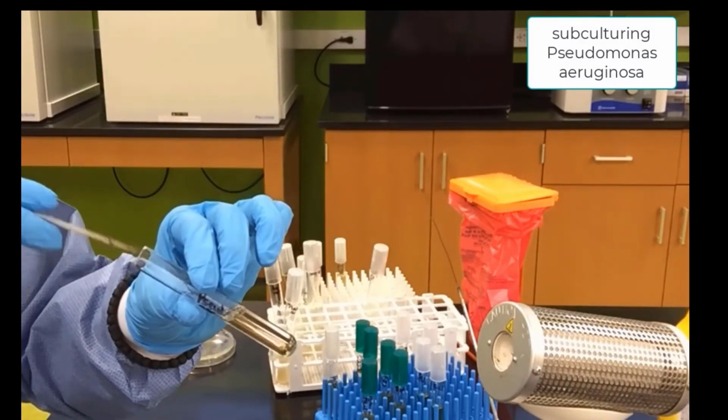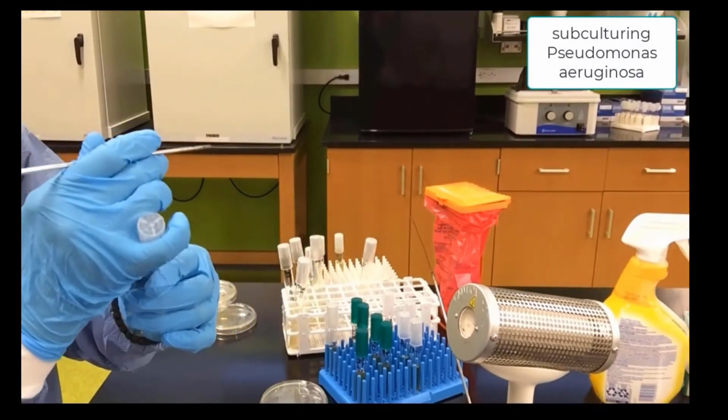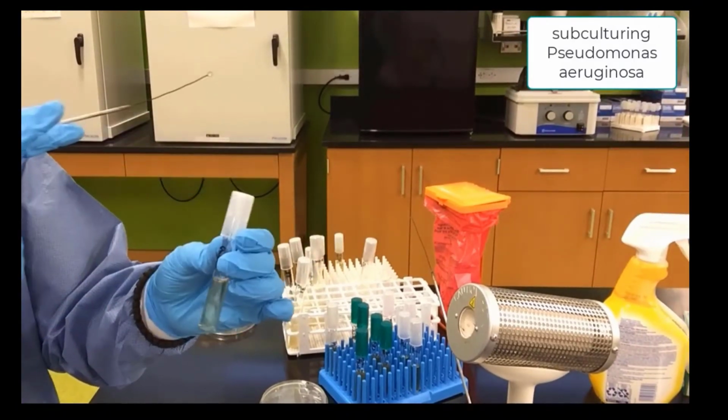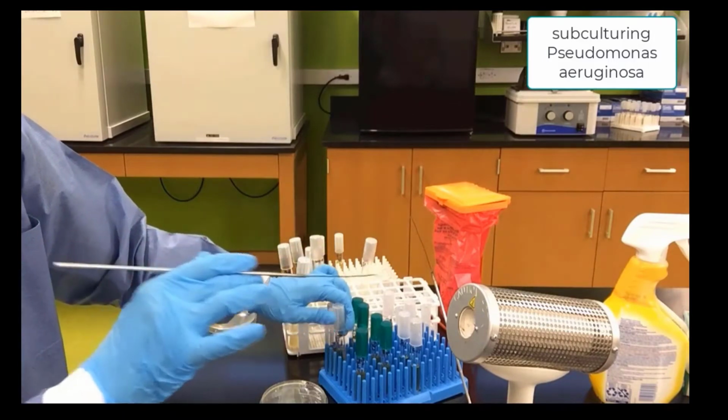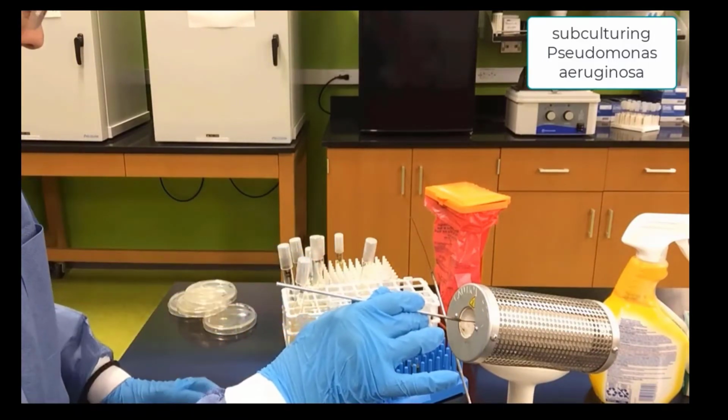So now it's no longer sterile. It carries bacteria in it. We will sterilize our loop.